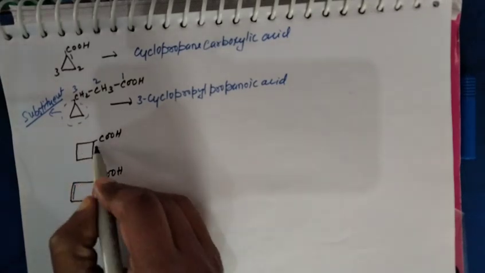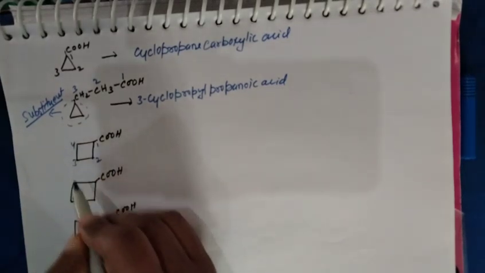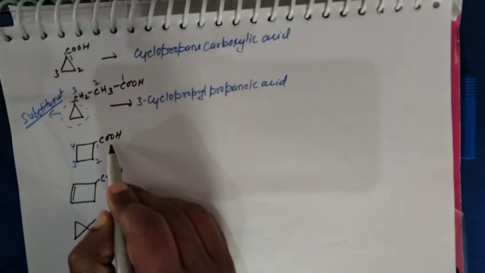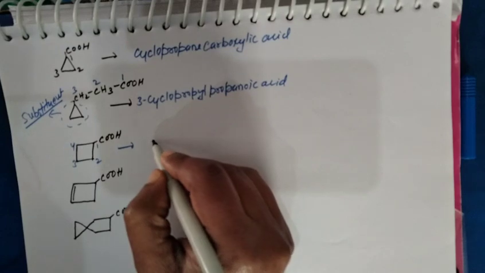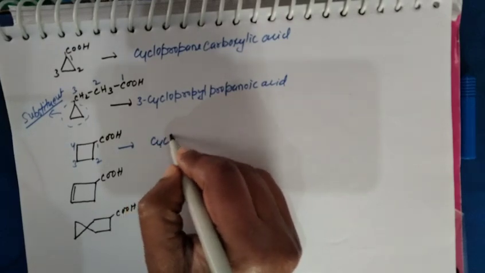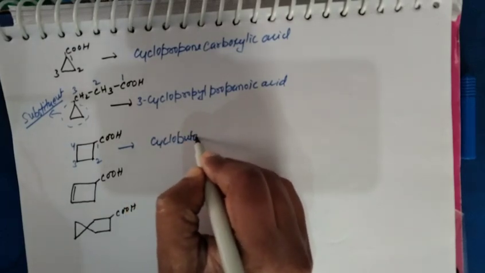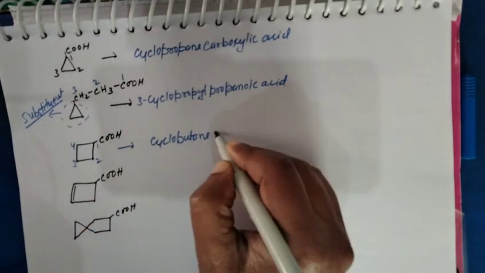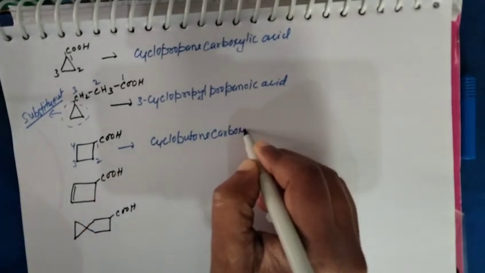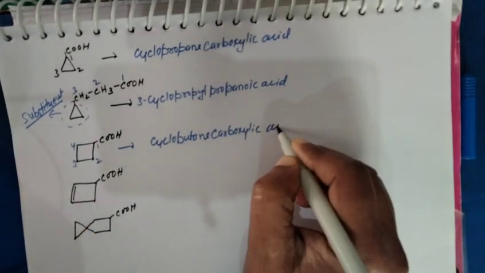For this one, 1 2 3 4, we are unable to count the carbon atom of the COOH here. So we can write cyclobutane carboxylic acid.